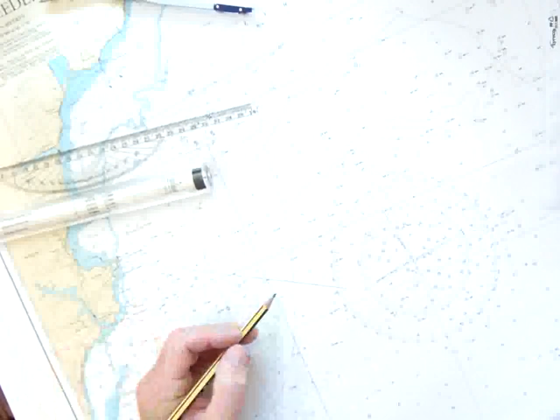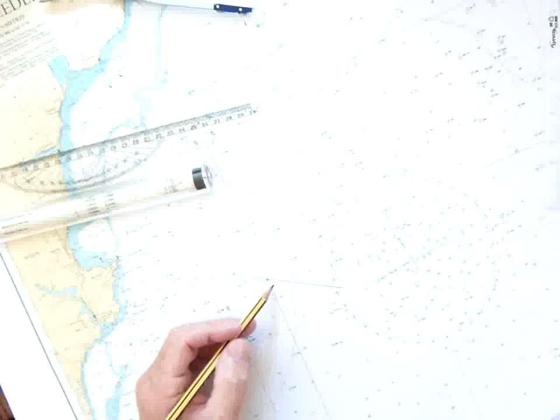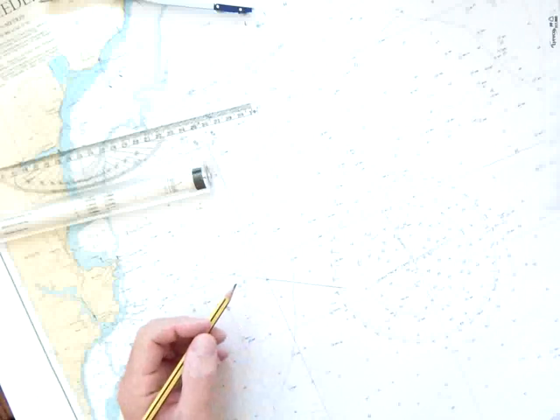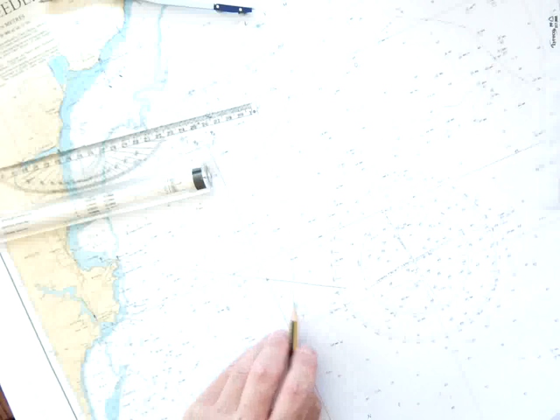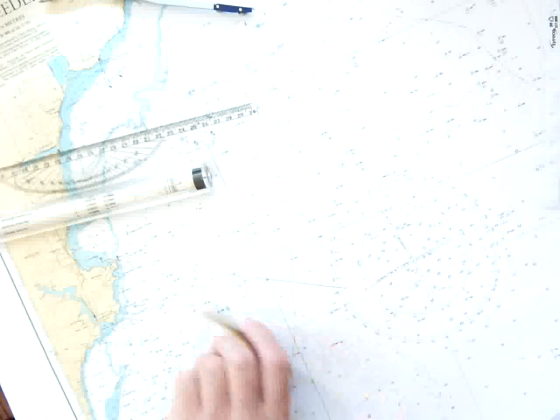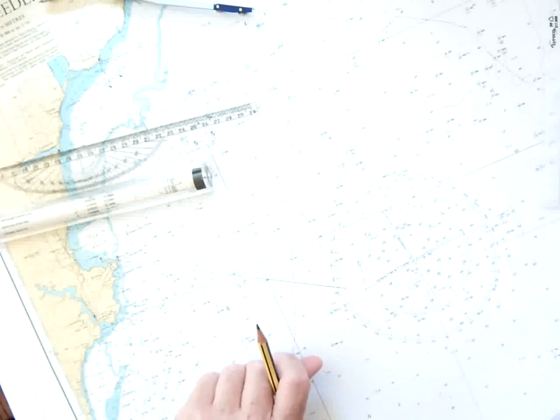If the vessel was at anchor, you could use it to check whether you were dragging anchor. If the lights were lined up as an entrance to the port, you could actually use them as leading lights to steam along that course to ensure that you arrived in the port safely.